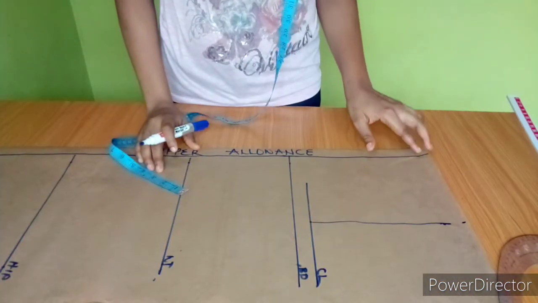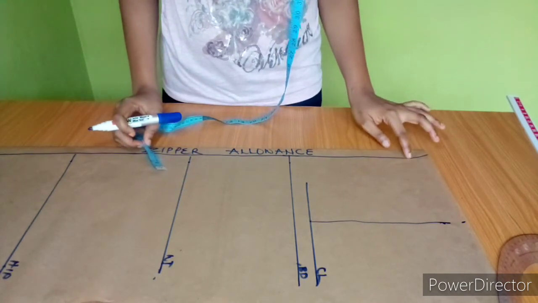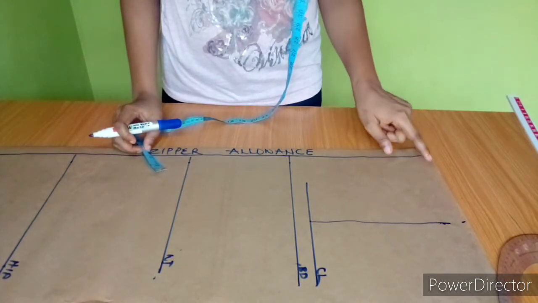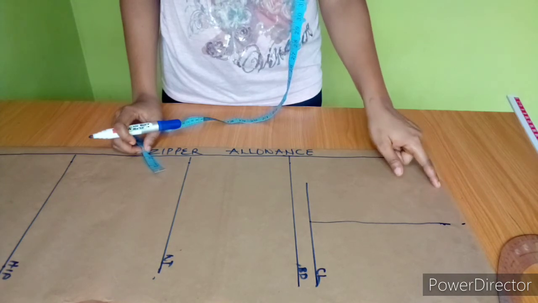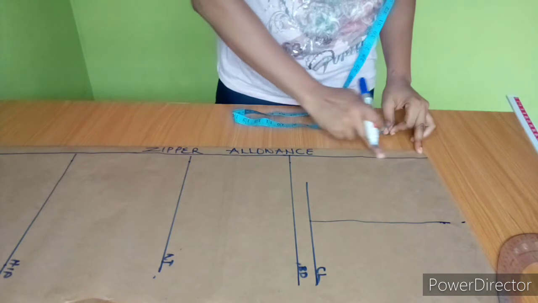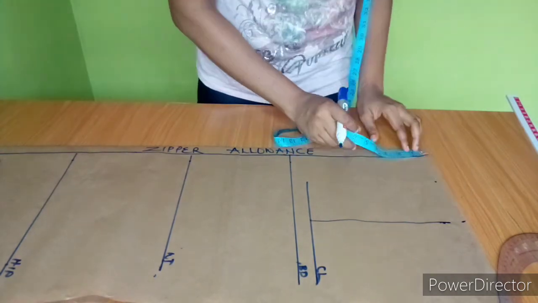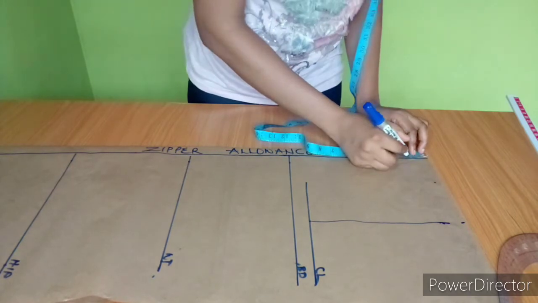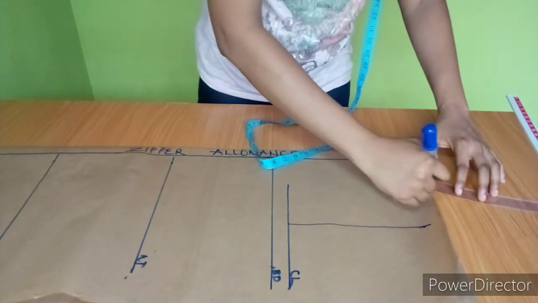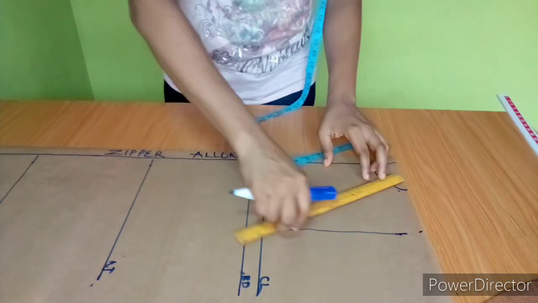I'll impute the neckline. So the neck depth will be 1.5 inches and the neck width will be 3 inches, just like the front. So we'll be taking our measurements also from this line. So I'll place 3 inches like this, 1.5 inches. I'll be connecting from here to here for our shoulder slope.